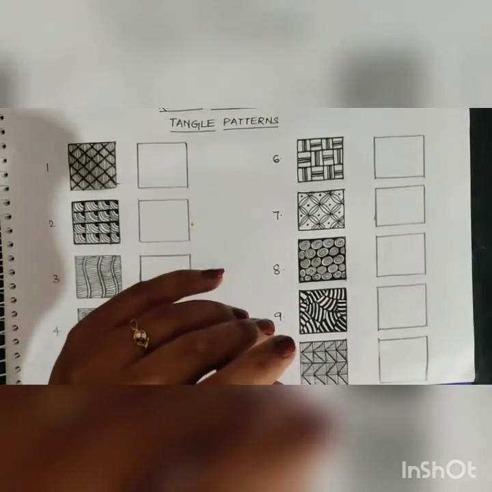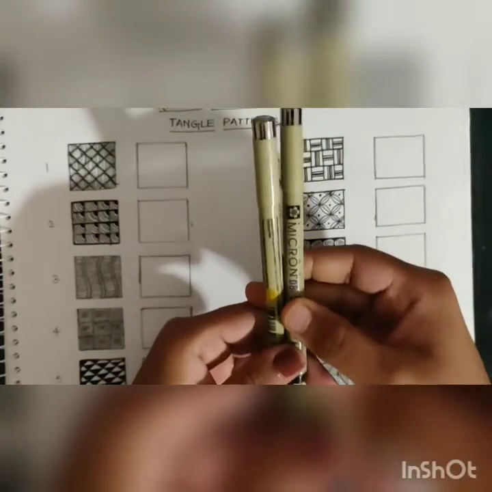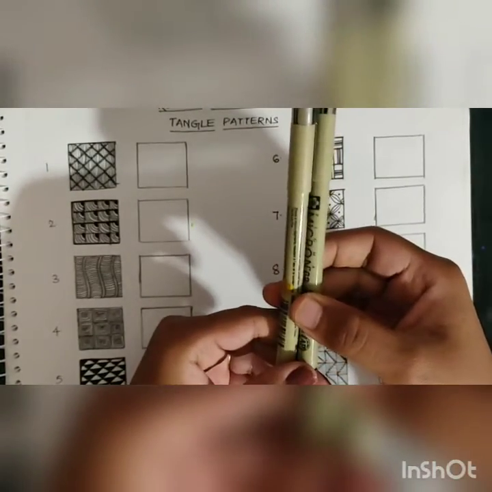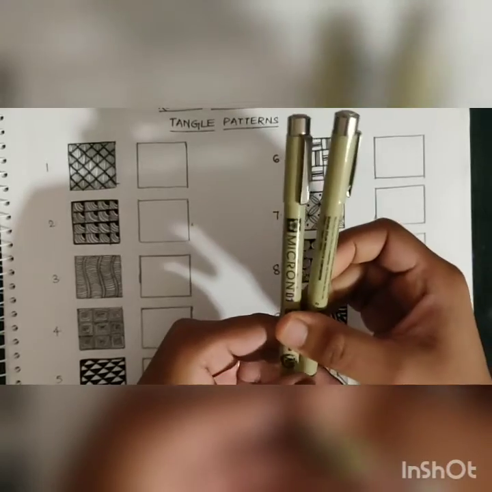Okay, and this is going to be a very quick video because I'm going to use just one black pen. Okay, so these are micron pens that I am using, which I have already shown you in my earlier sessions also, in the live sessions.